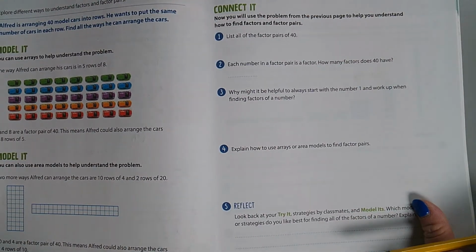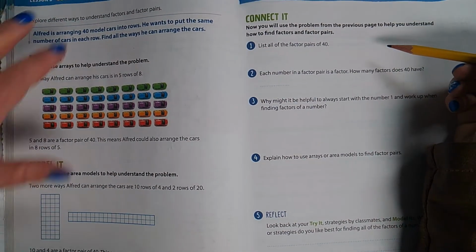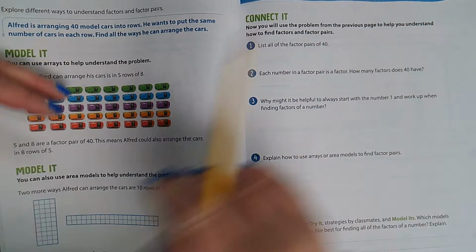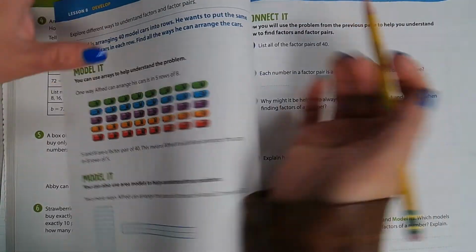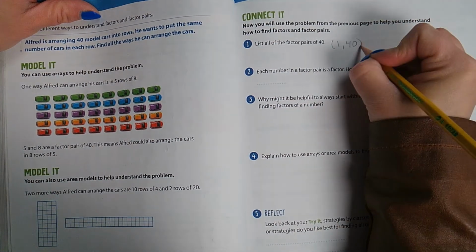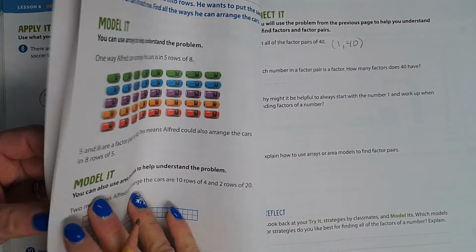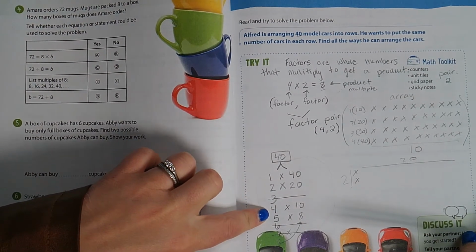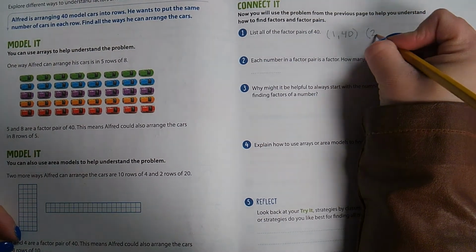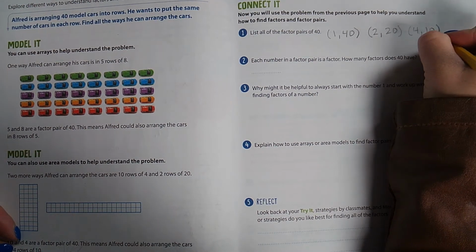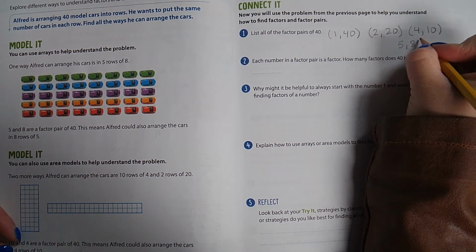Okay. We're going to go to this connected side, and we're going to use this to help us. So we're going to list all the factor pairs of 40. Well, we just did it over here. So one factor pair is 1 and 40. Another factor pair was 2 and 20, 4 and 10, 5 and 8. So those are the factor pairs: 2 and 20, 4 and 10, and 5 and 8.